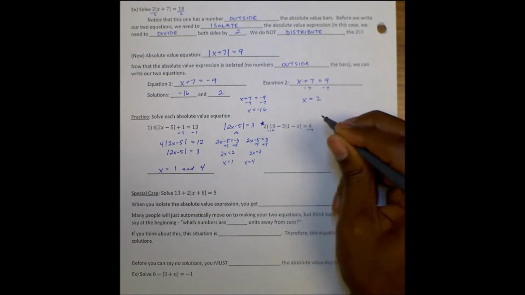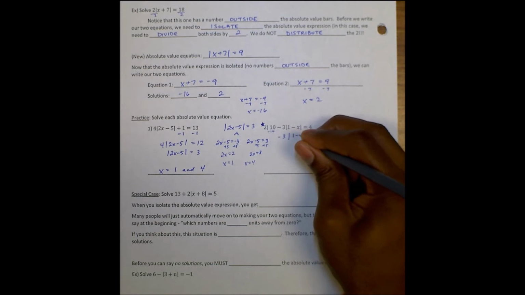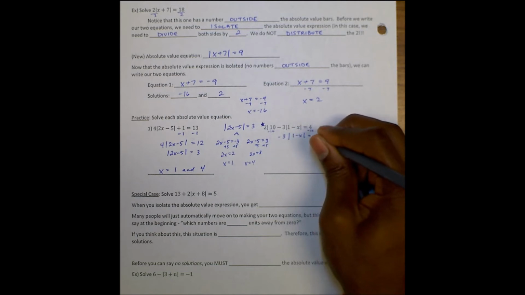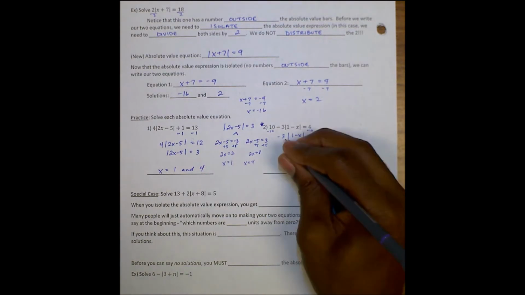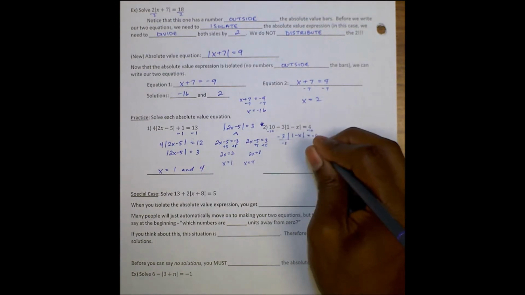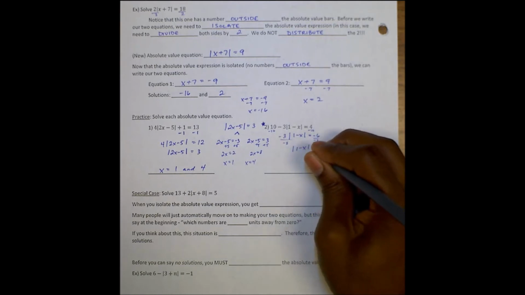So I'm going to subtract 10 from both sides here. And I'll be left with negative 3 times the absolute value of 1 minus x equals negative 6. And then I need to divide by negative 3 on both sides. And I'll get the absolute value of 1 minus x equals 2.